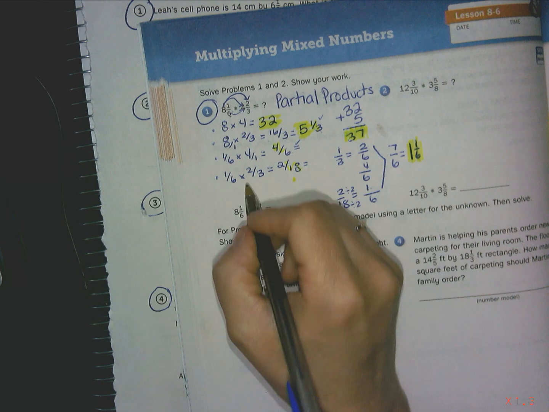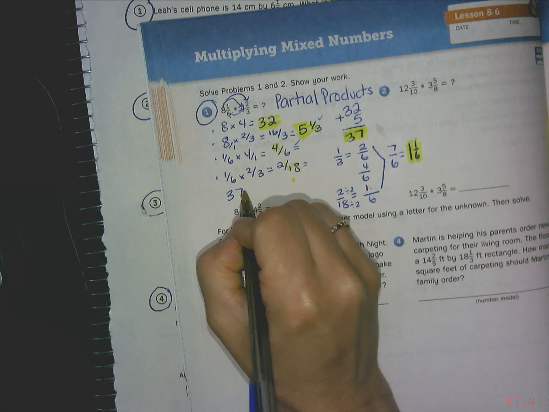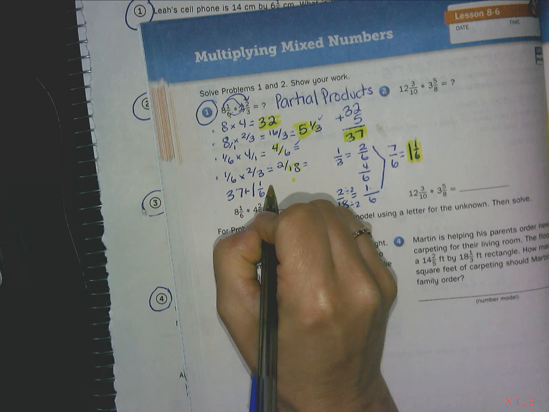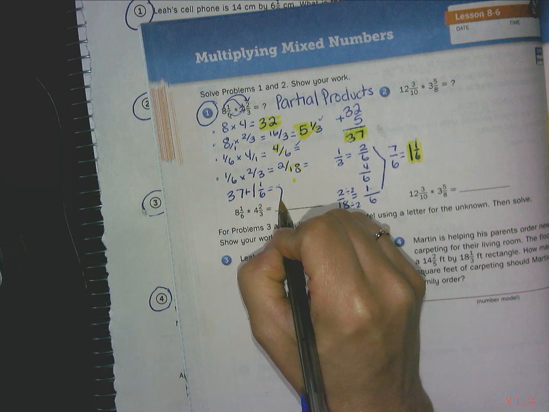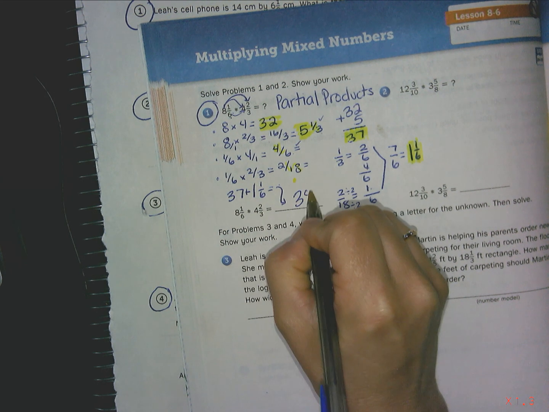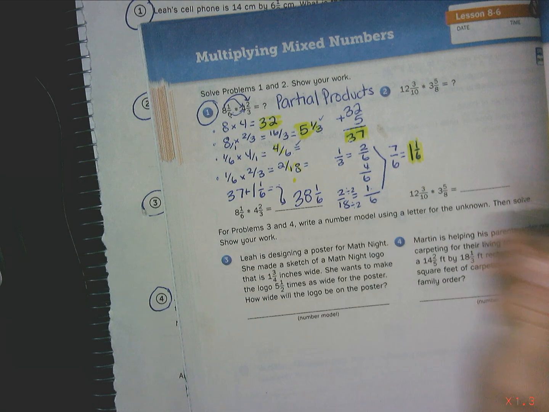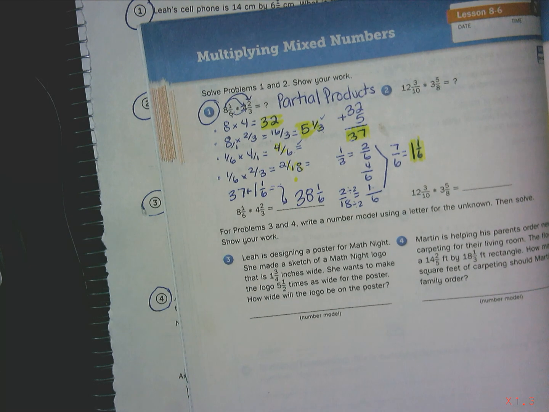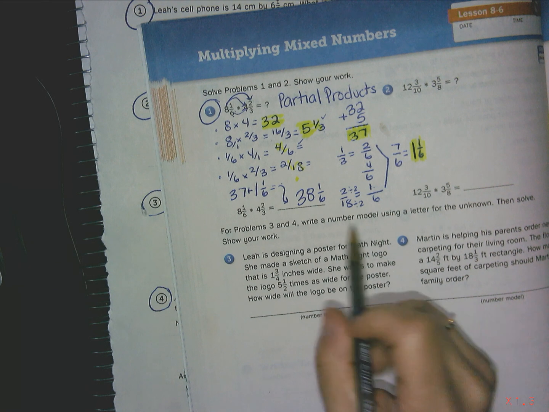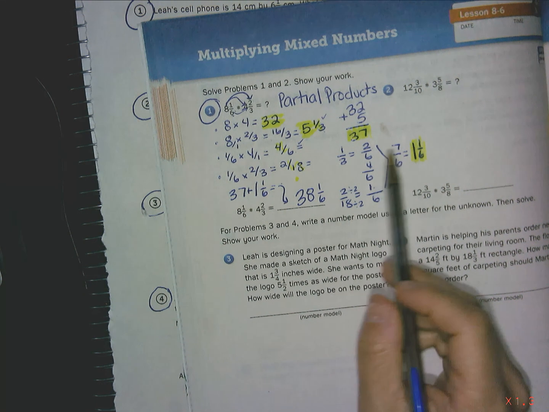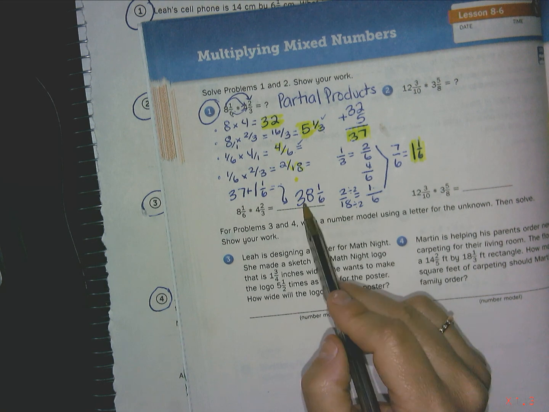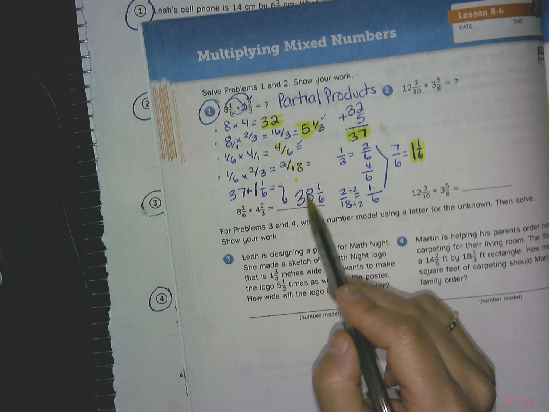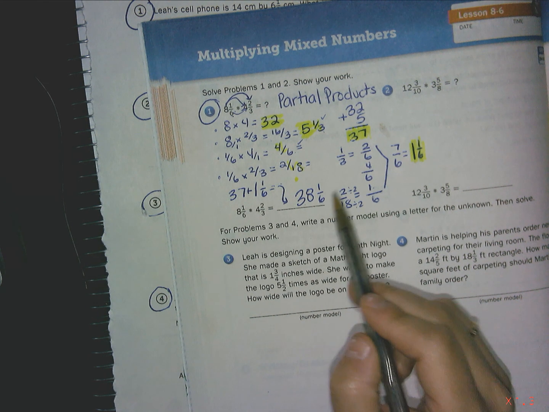So 37 plus 1 and 1/6 equals, I'll put that answer here, 38 and 1/6. If I had changed all these to 18ths, which you may have done, you would have ended up with 38 and 2/18, which could be simplified down to a sixth.